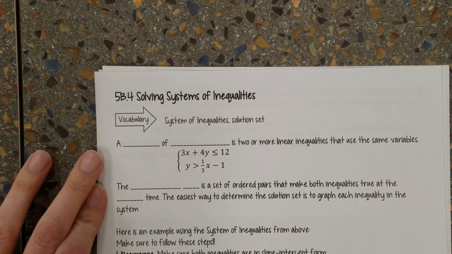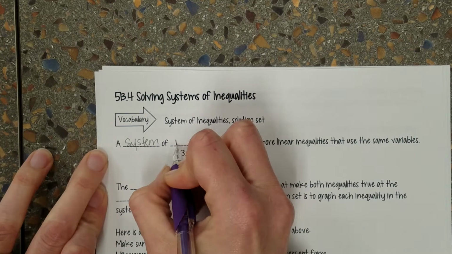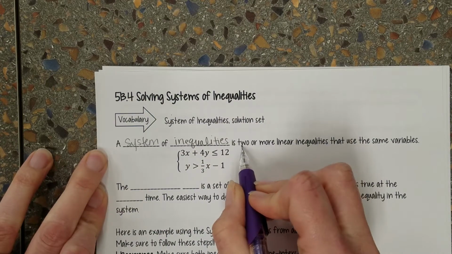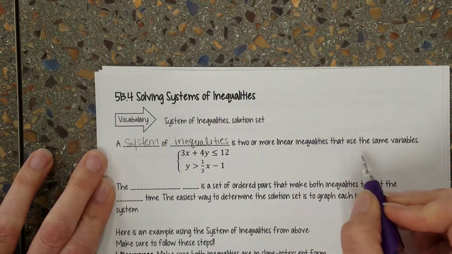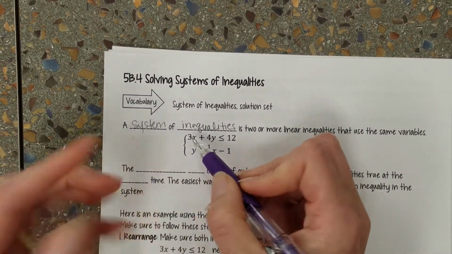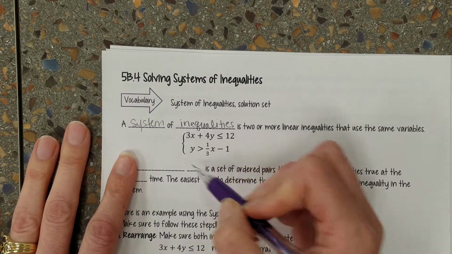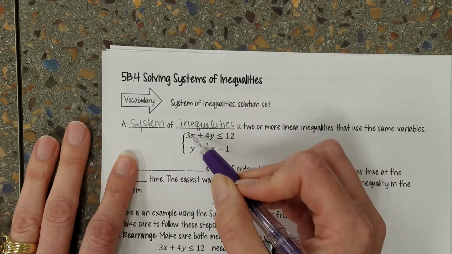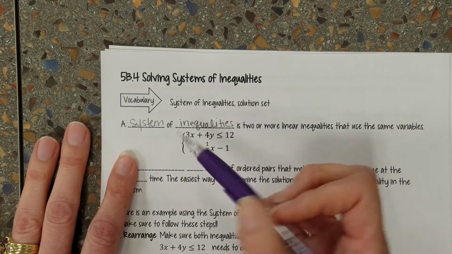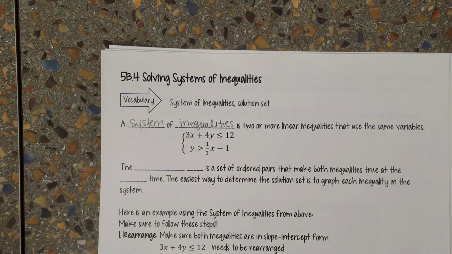So a system of inequalities is two or more linear inequalities that use the same variables. And we write them with one of these big S brackets, or I can't remember what they're called, sorry, one of these big fancy little S ones, and we write them inside the bracket. We don't close the bracket over here, it's just one. And then we list them, and if there were more, then this would be bigger and there would be another one listed. But this one right here is a system of two linear inequalities.